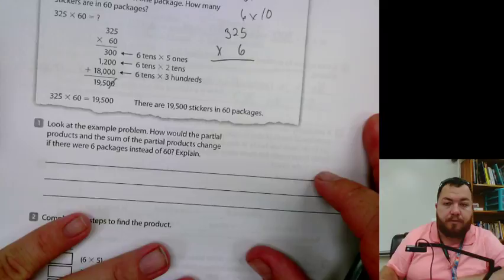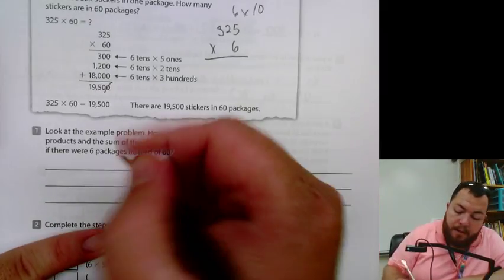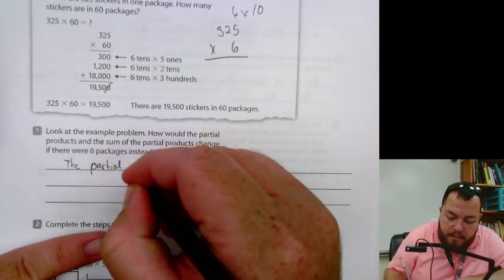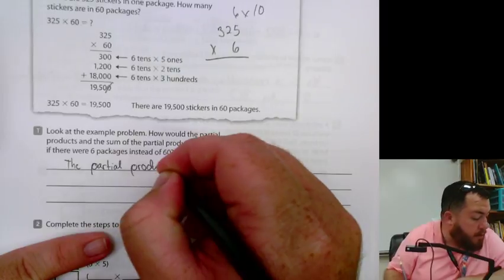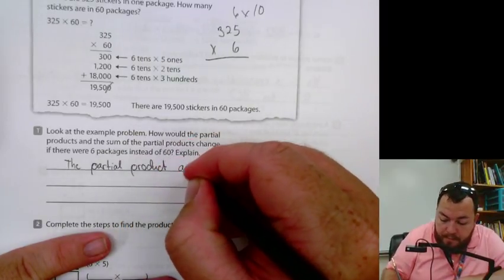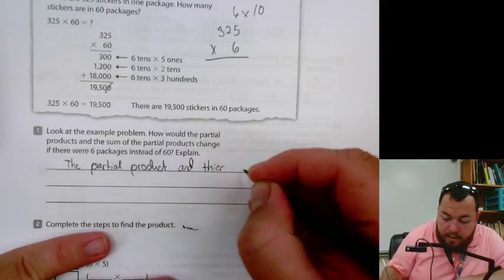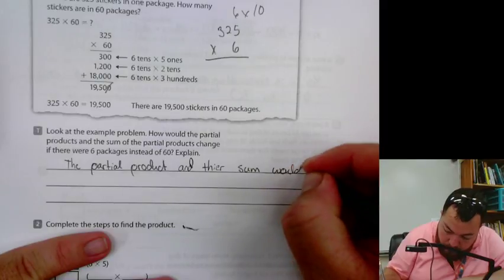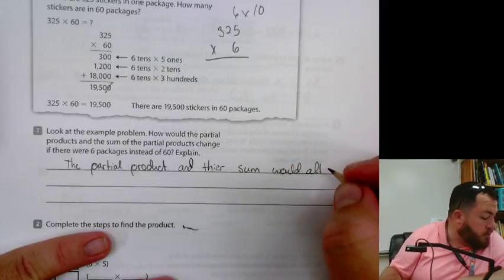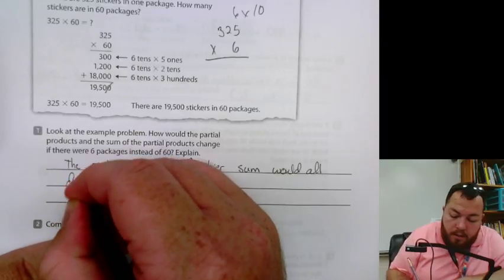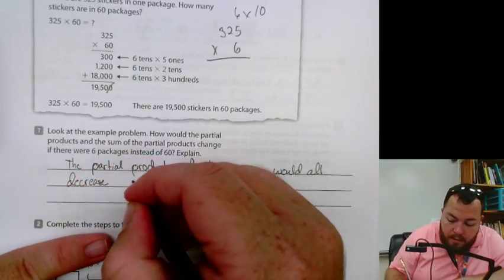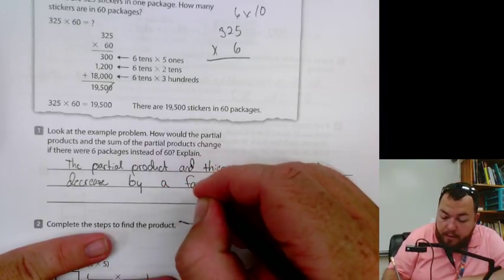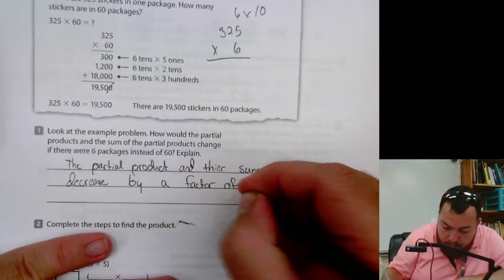So one of the possible answers for number 1, and it doesn't have to be exact, is the partial product and their sum would all decrease by a factor of 10.